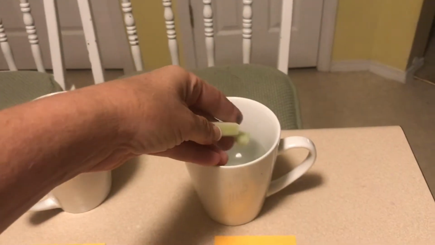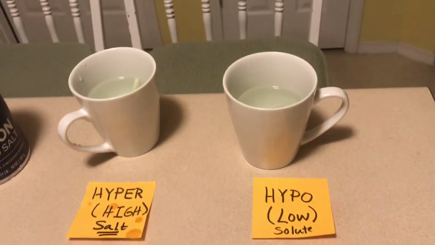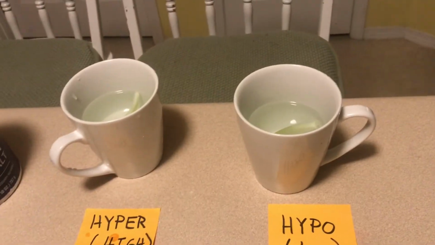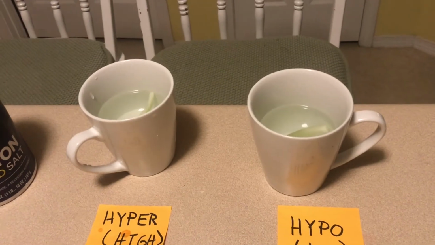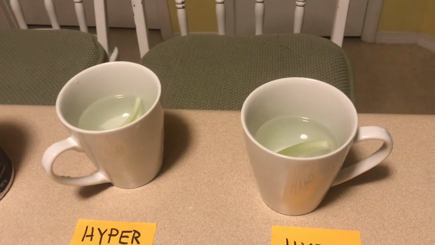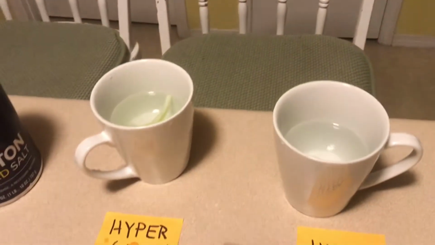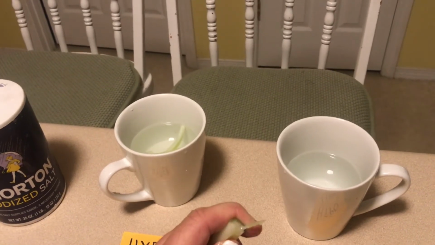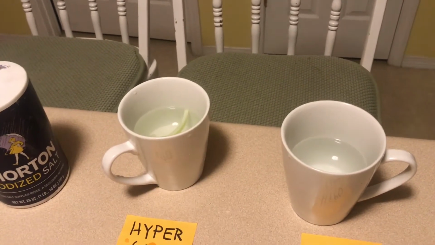So water went into the celery sticks and caused those cells to swell up and have what we call turgor pressure. They're nice and stiff, okay? Which is why when you water plants, they don't wilt, because they've absorbed water.